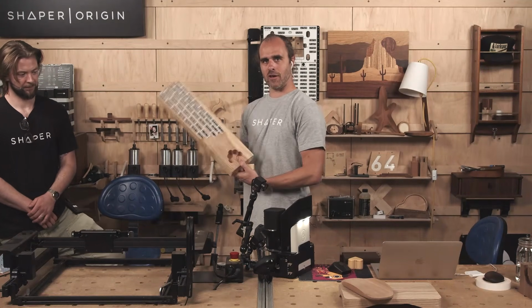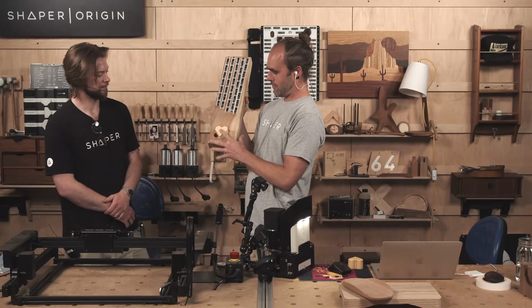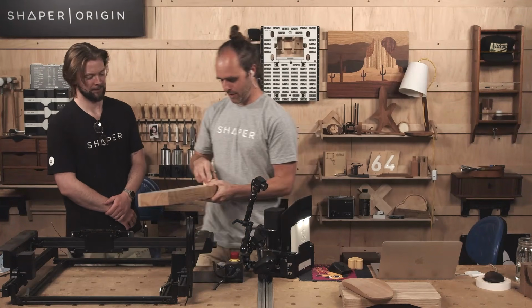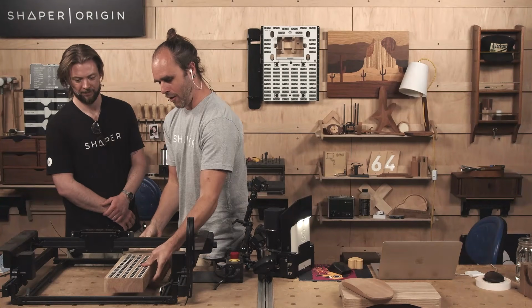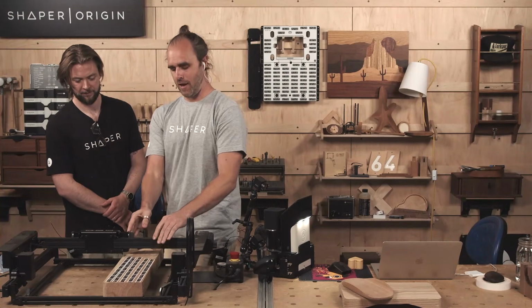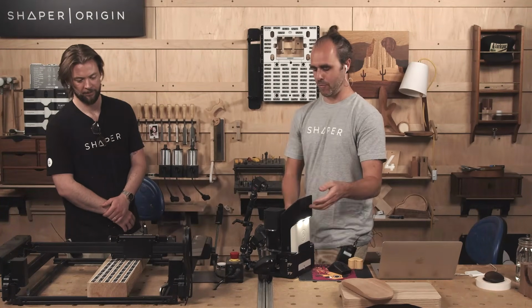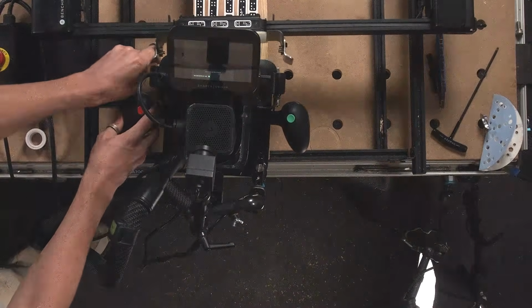I basically built a jig that holds one heart upside down. Nice and tight. Perfect. Yeah, it does. Okay. So good. Now, this is also planed to the correct height that we would want to clamp it down properly. But if we put Origin back in, Origin's going to recognize this workspace.